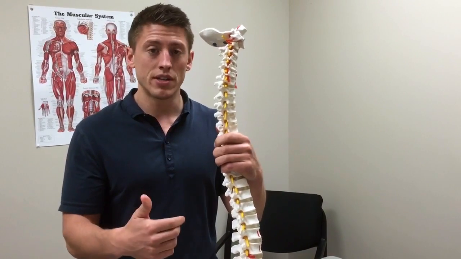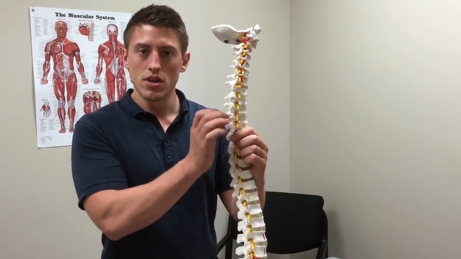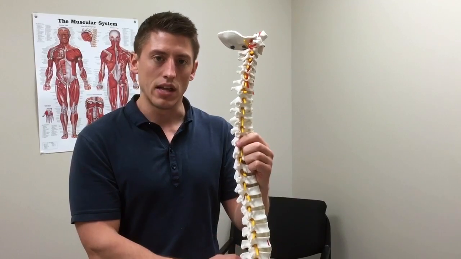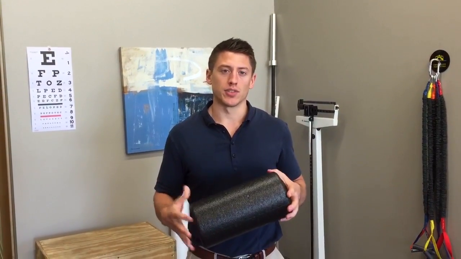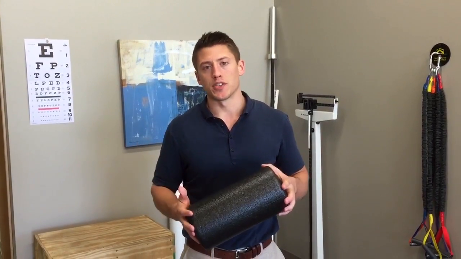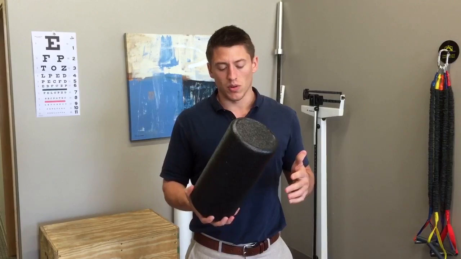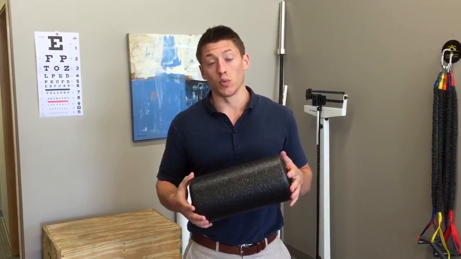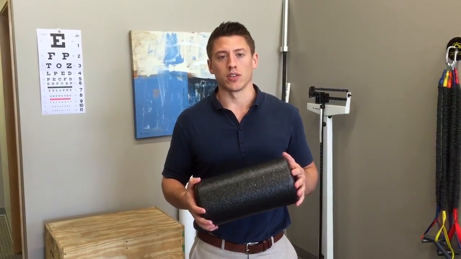So what we're going to do today is give you a couple of strategies to induce some appropriate thoracic spine extension so we can avoid having to extend at the low back. We're going to start with a smashing technique and transition to a dynamic stretching technique to induce some of that thoracic spine extension. We're going to use this foam roller, and I'm going to go through what we call in the clinic a fulcrum T-spine extension exercise.